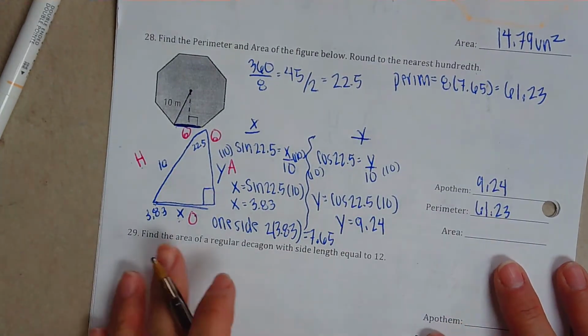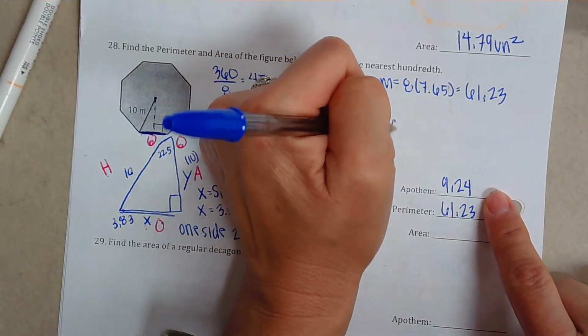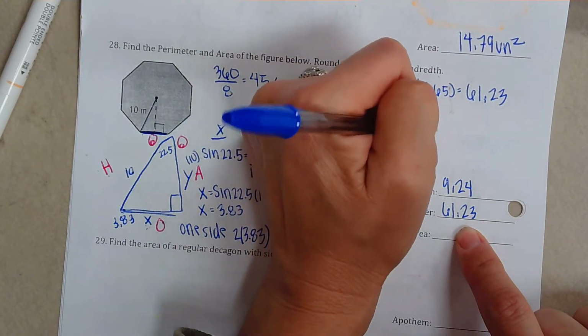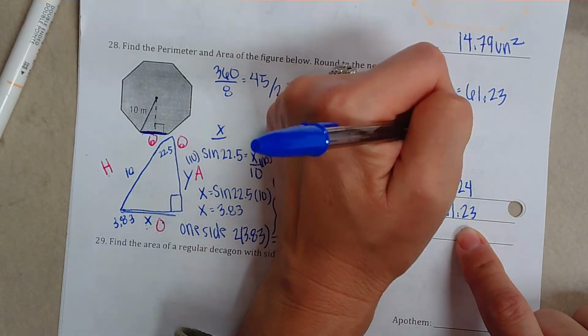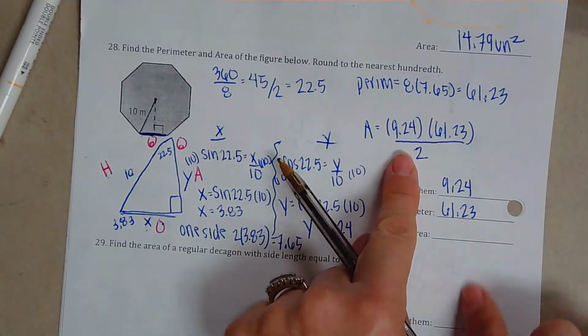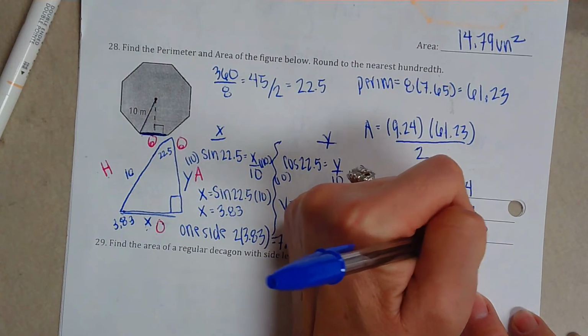And now I can find my area. So my area is equal to my apothem times my perimeter, all divided by 2. Well, when I do that, I get 282.88.